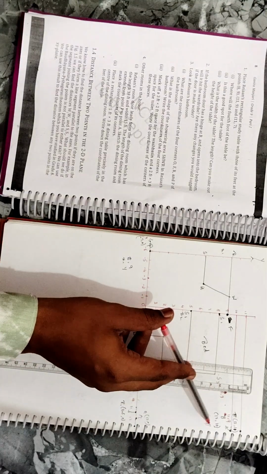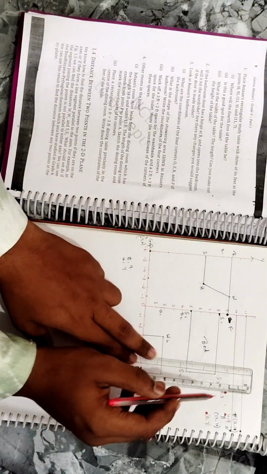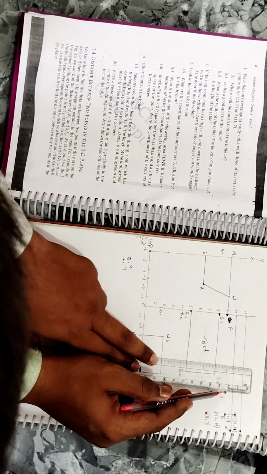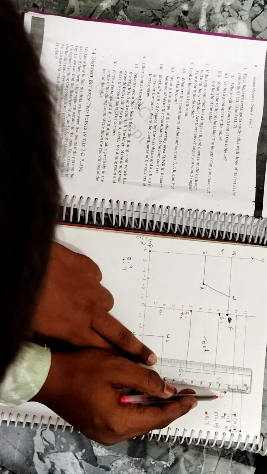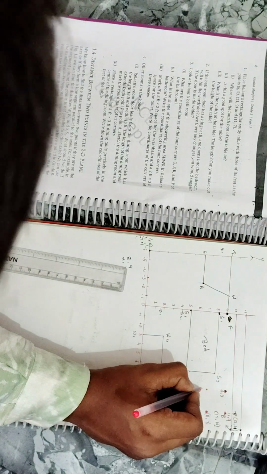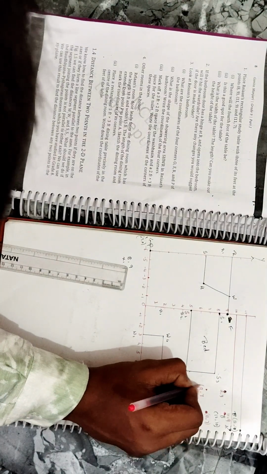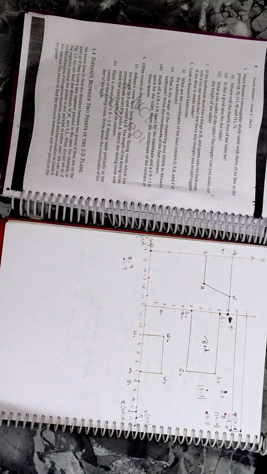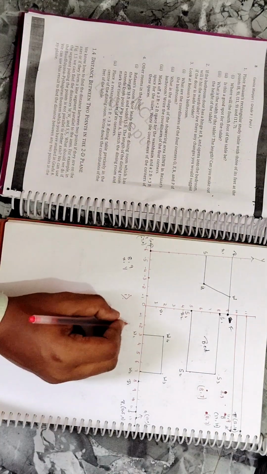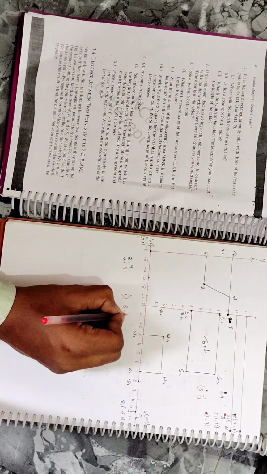What's the difference? 9 minus 7 will be 2. Here 8, 9 is there. We need to subtract 2 from 9. If I subtract 2 from 9, it will be 8, 7. 8, 7 will be the fourth point. The answer for the first sub question will be 8, 7.